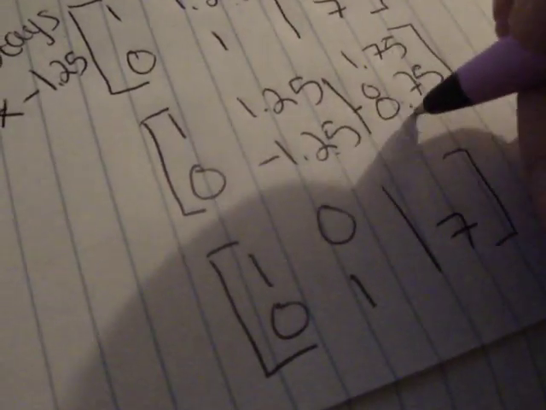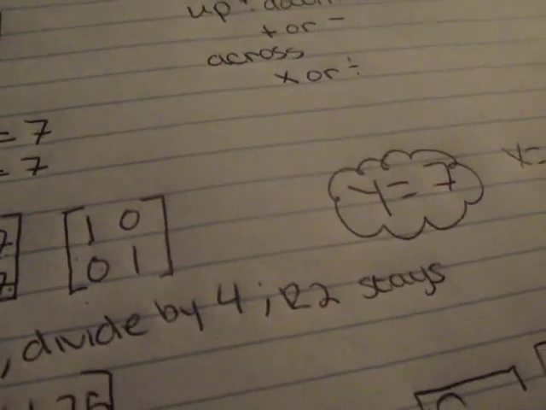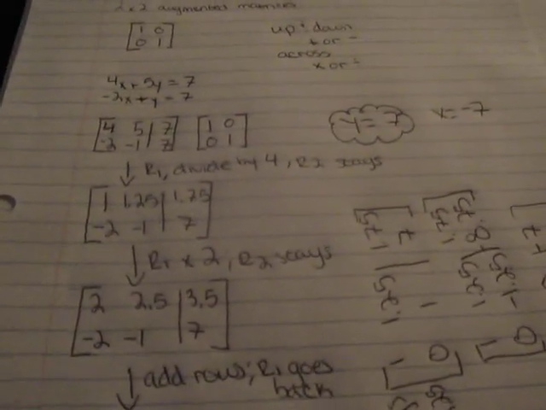So it equals 0, 1, 7, and then add up here. That would equal 1. 1.25 plus negative 1.25 would equal 0. 1.75 plus negative 8.75 would equal negative 7. And then, remember up here, x would equal negative 7. And you just figured out how to do a 2x2 inverse identity matrix.